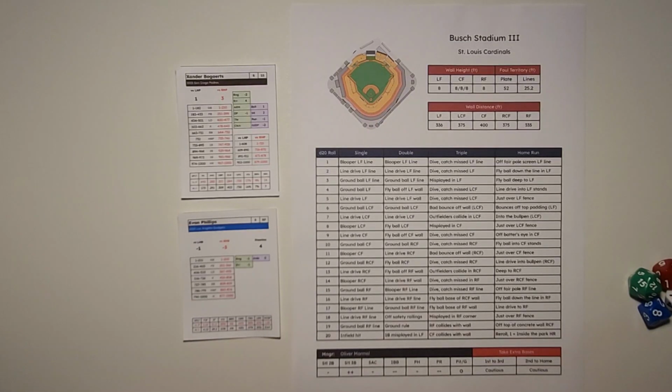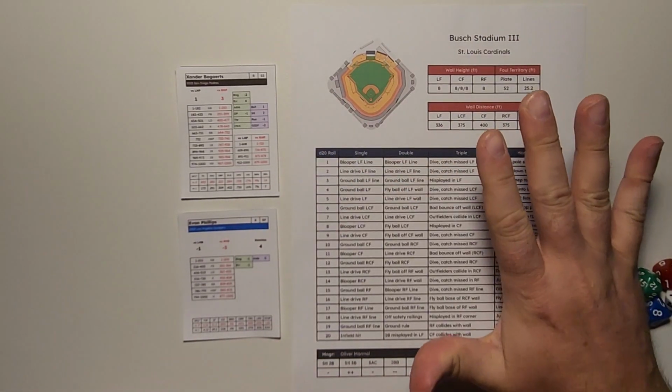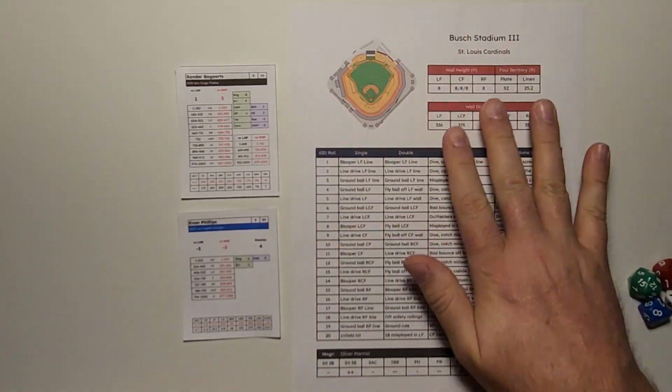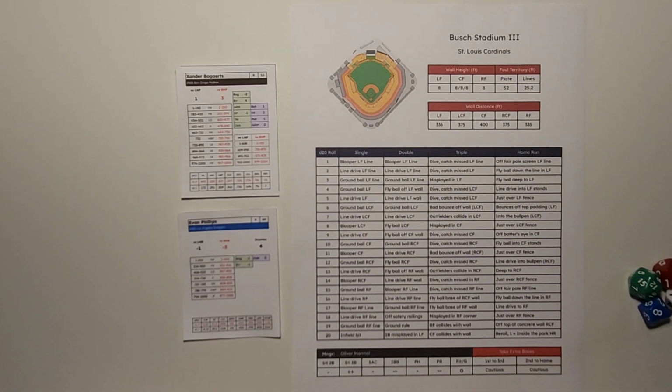And in this video, I am happy to announce that I'm introducing something I'm calling ballpark pages, I guess. They're not cards, but they're really big. So it's a full-size page. And you can see here that we have our stadium. This is going to be Busch Stadium, so the new Busch Stadium.